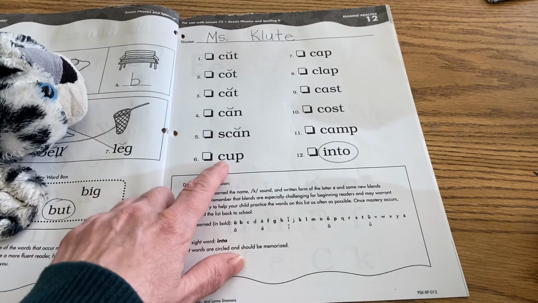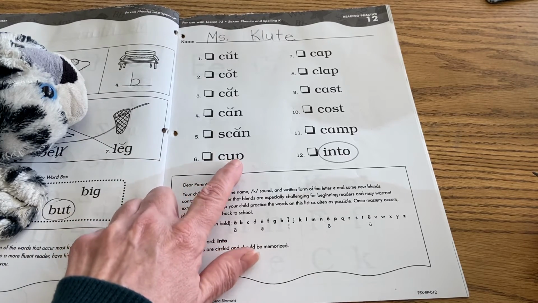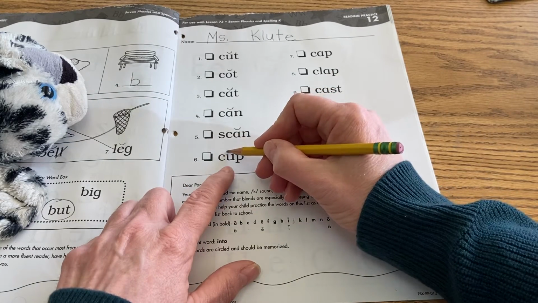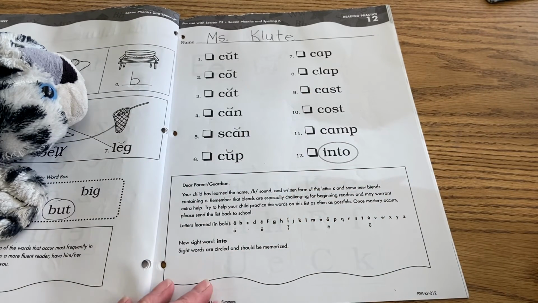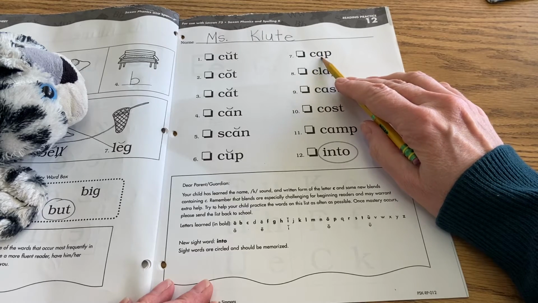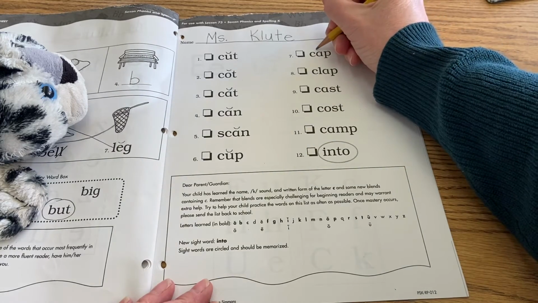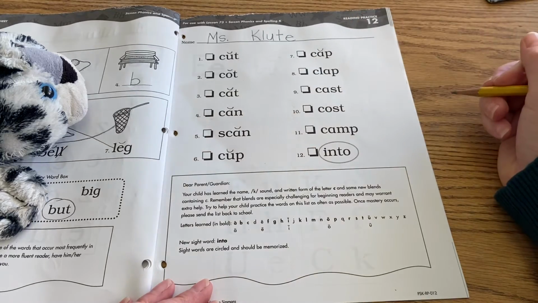Okay, we're working with the k sound again. K, up, cup. So we're going to code the short vowel sound with a breve. Why? Because it's followed by a consonant. Okay. Let's go to number 7. K, app, cap. Okay, we have the short vowel sound a, so we're going to code that with a breve. Why? Because it's followed by a consonant.